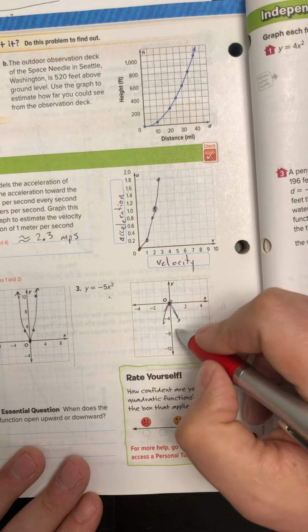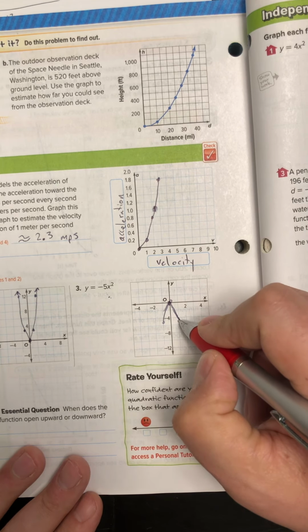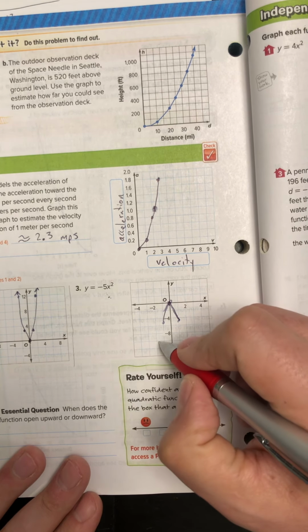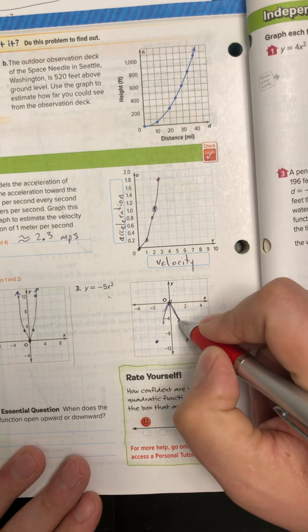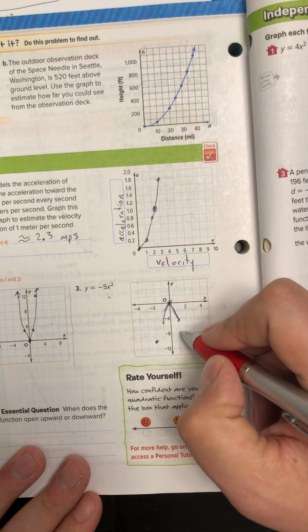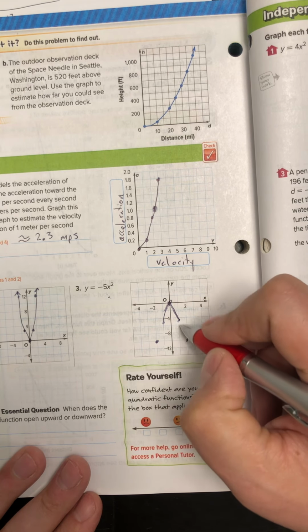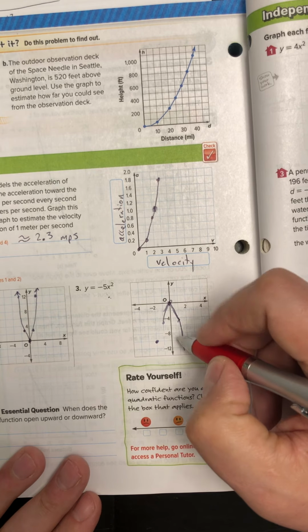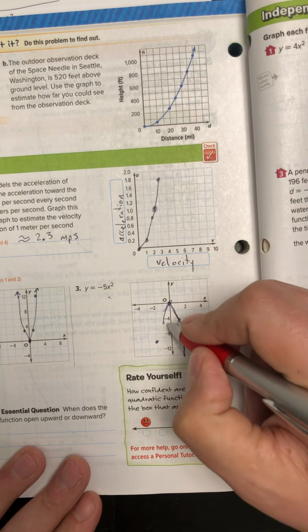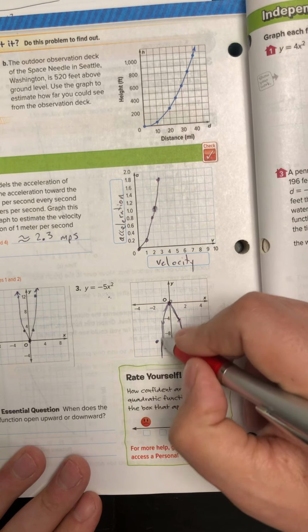And then 2 would be, well, that would be at a -10, wouldn't it? Actually, no, it wouldn't, because it would be 4, so it'd be 20. Yikes. It'd be -20. It'd be way down here.